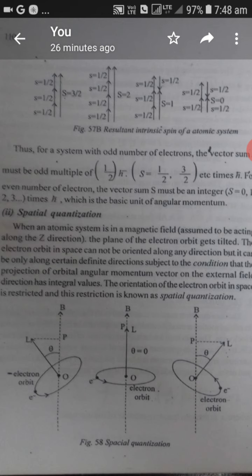This orbit is not oriented in just any direction, but only in definite directions. Therefore this orientation is restricted.